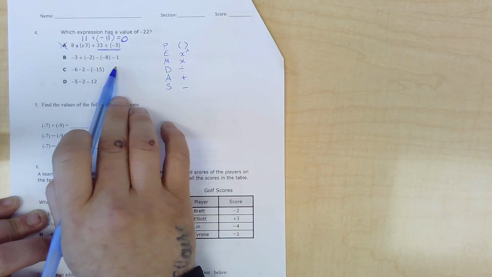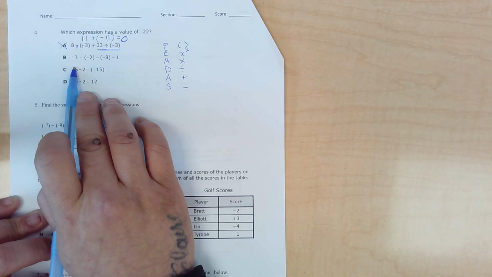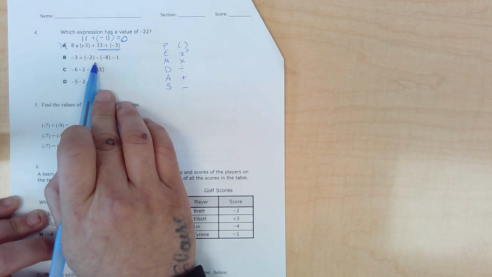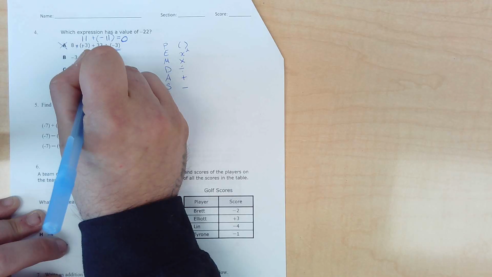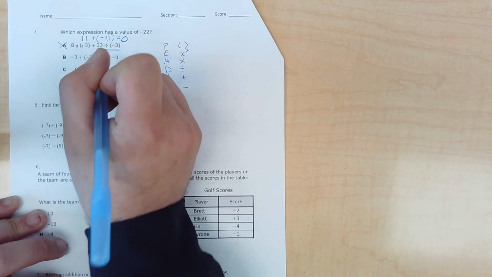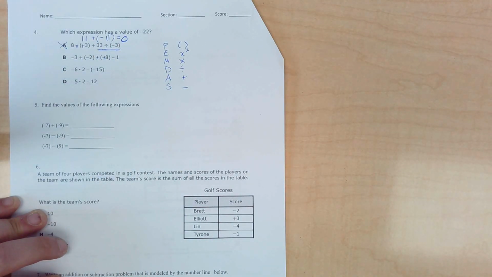Here I'm just adding and subtracting, so I'll work left to right. However, here I do have to change so that I can add the inverse. Inverse means opposite. The opposite of -8 is +8.